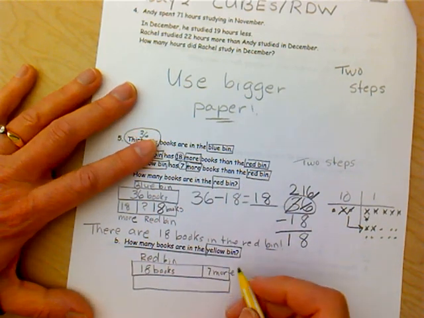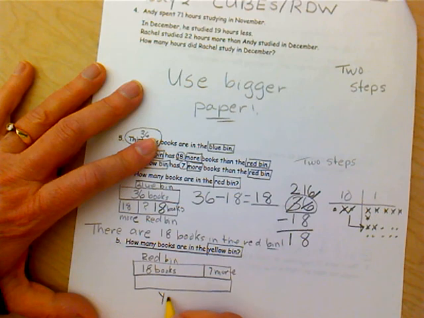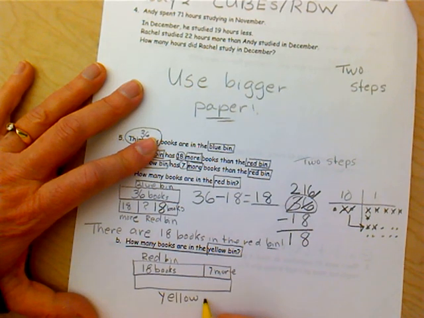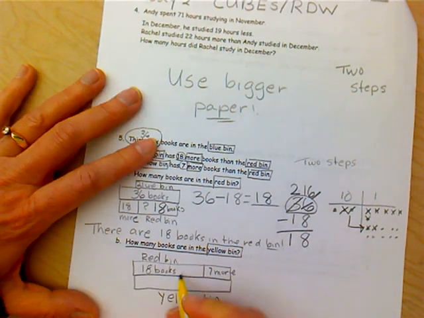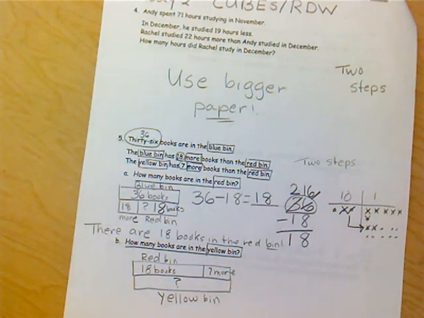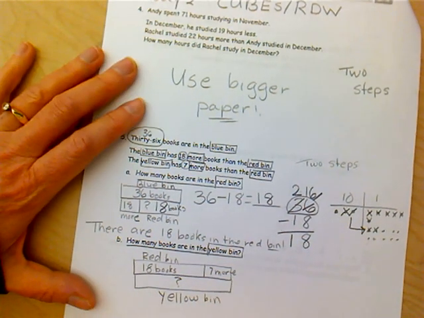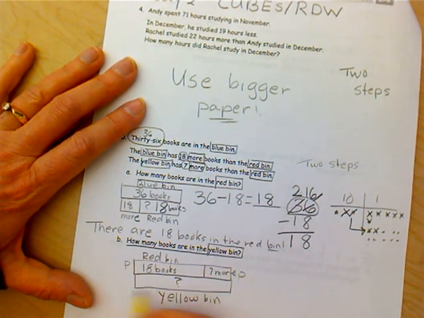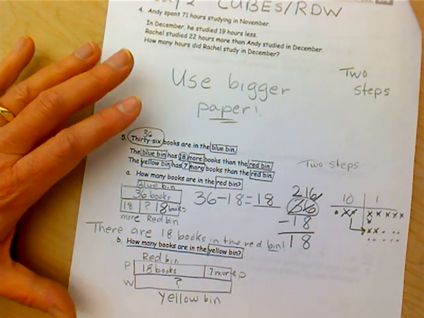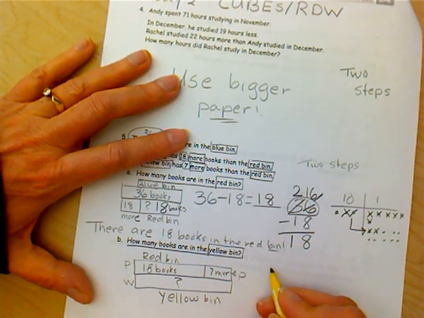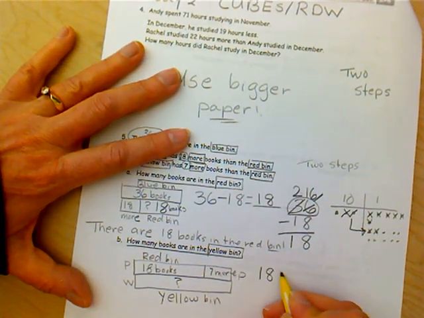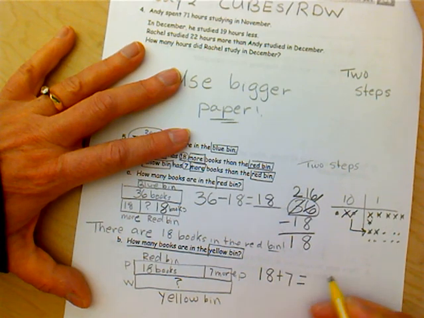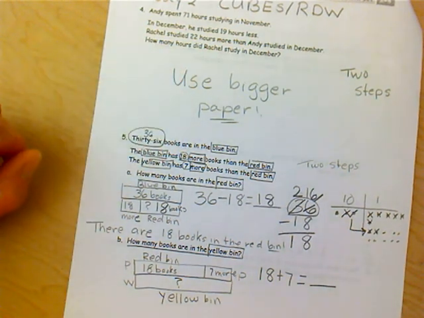All right, so here's my yellow bin, and what I'm trying to find out is how many books are in the yellow bin. So it looks like, again, I have a part and a part. Part plus part will equal my whole. So my number sentence would be 18 plus 7 equals my unknown.